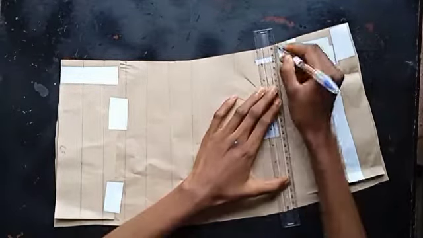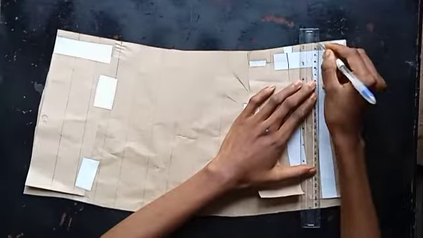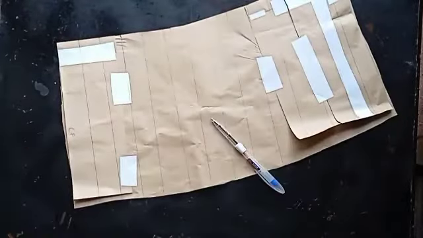So I'm cutting through. It's not like a flare. It's not like you're slashing and spreading to form a flare. You're actually forming a gather. So I'm going to be cutting open, like I'm going to be separating these things one by one, and I'll show you exactly what it looks like.